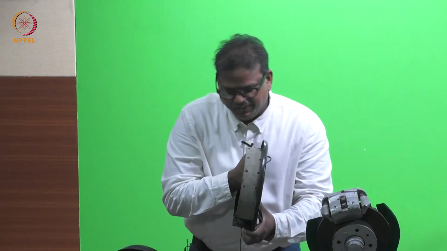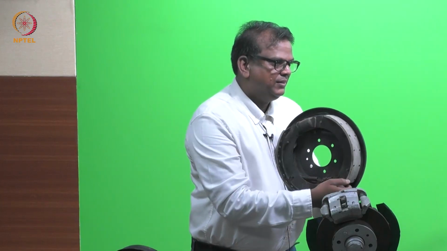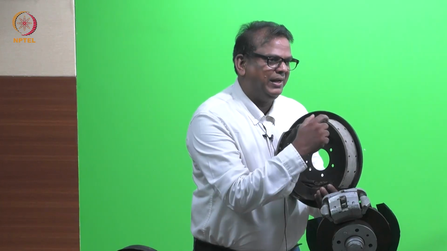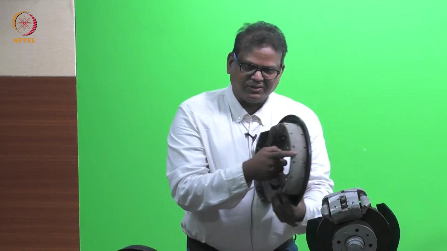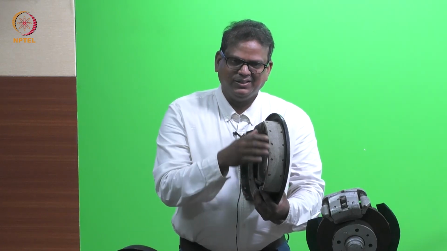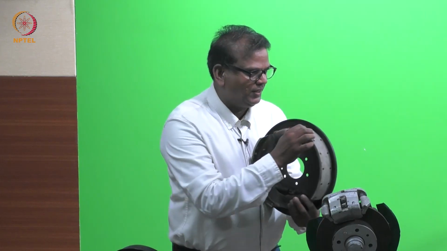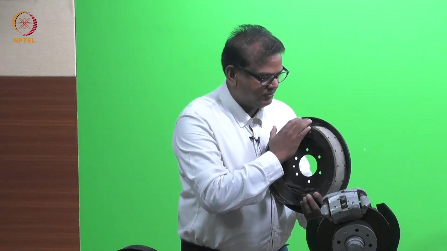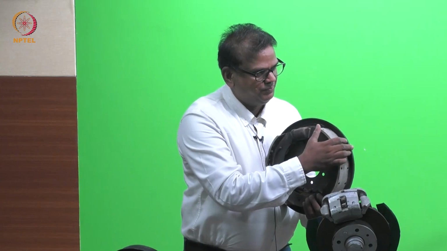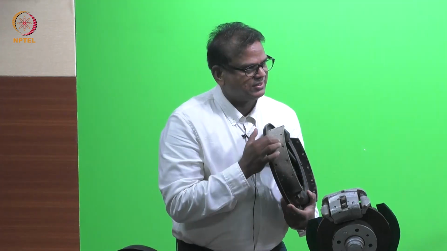And interestingly, you can look at here, this is your friction material or brake lining material. This is the one which creates friction, converting all kinetic energy into friction energy. This is what happens. This is the very important interface between your brake and the rotating wheel. You can see both ways.